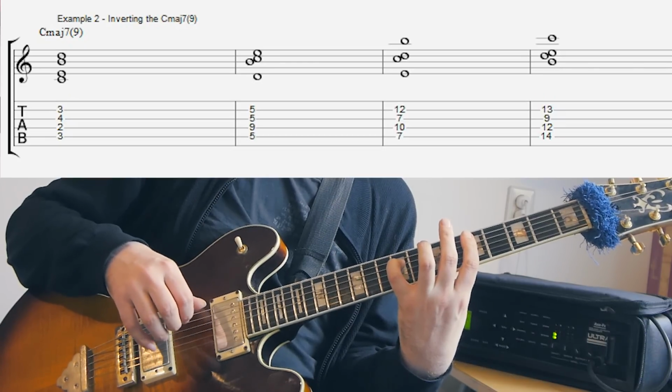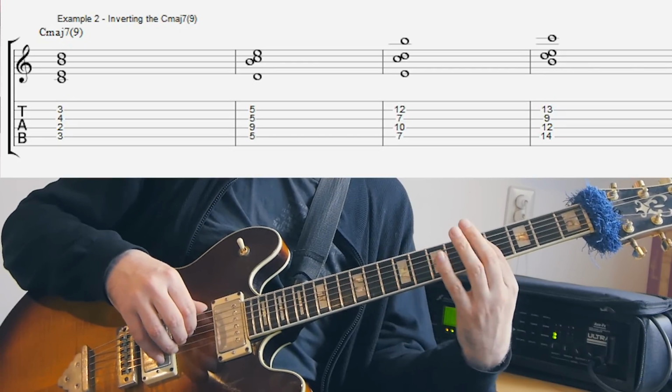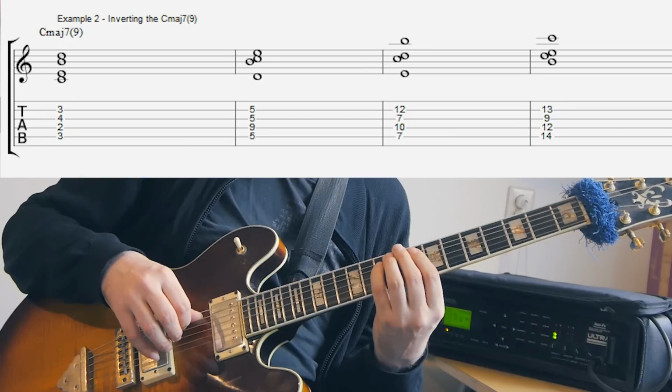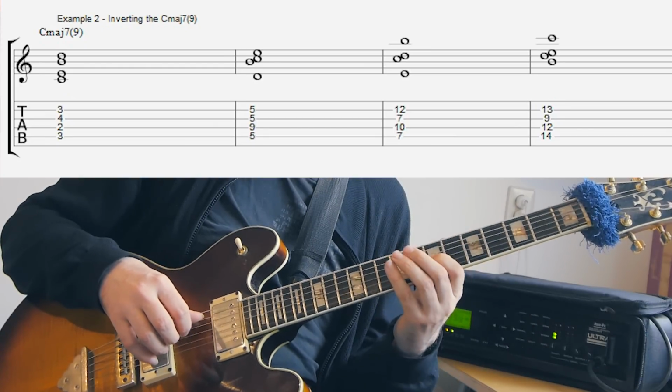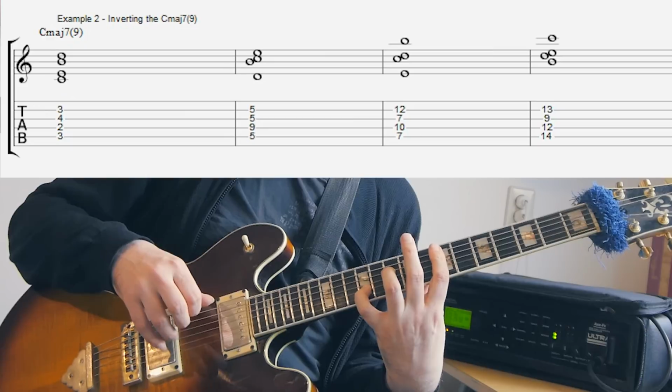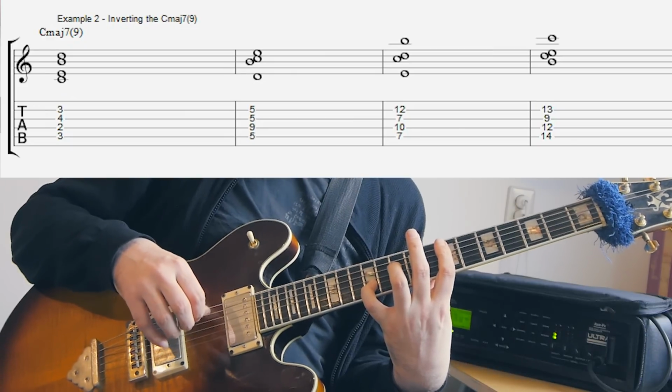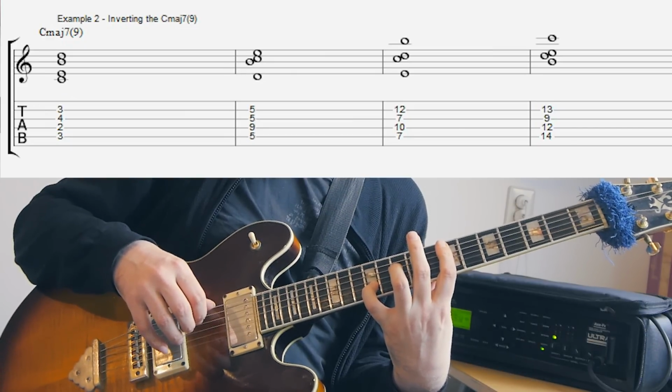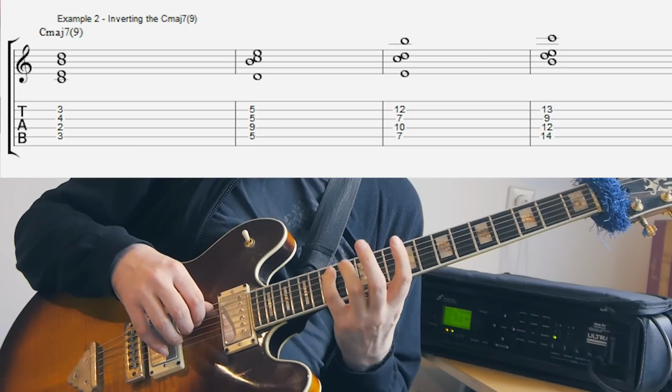And if I repeat that from this voicing, so we have D moves up to E, B to C, C to D, and E up to B. Then we get this one. And if I do that one more time, then I'm gonna end up with this voicing.